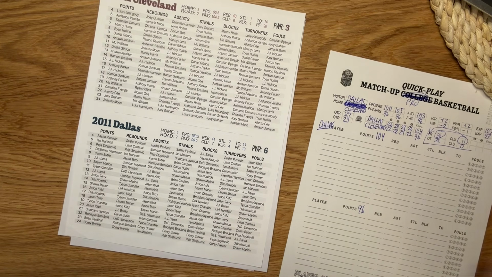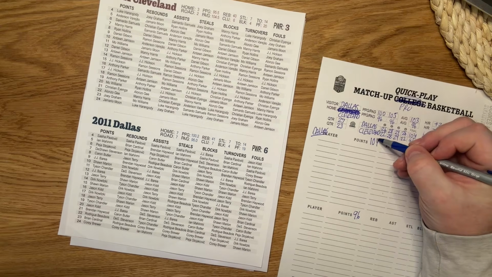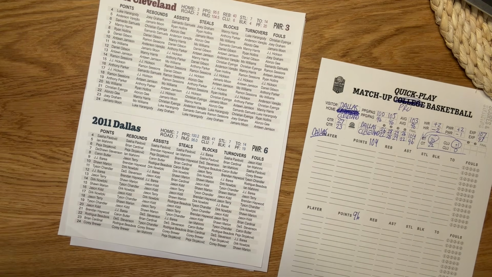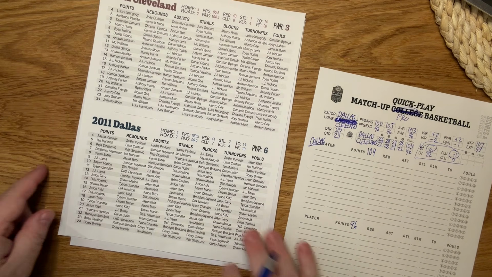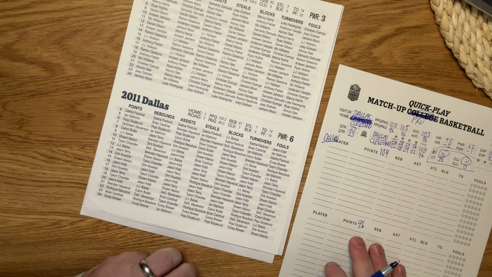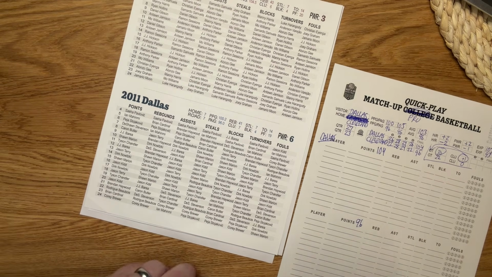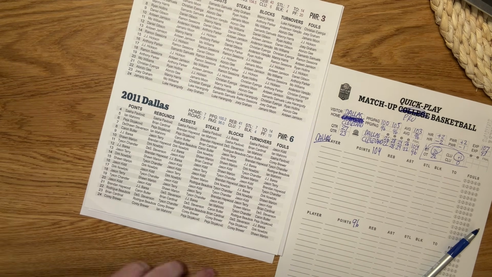Here's how we do scoring first. Obviously, you're like, oh man, what are you going to roll for 104 points? Well, yes, in a certain way. You're going to roll in this order. You're going to roll a primary score.